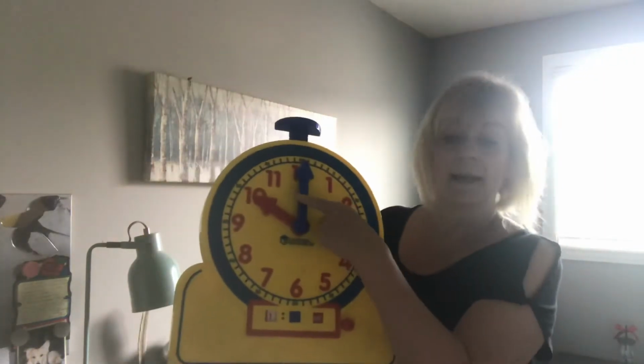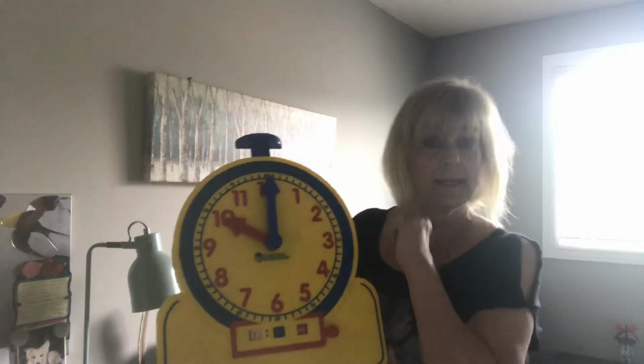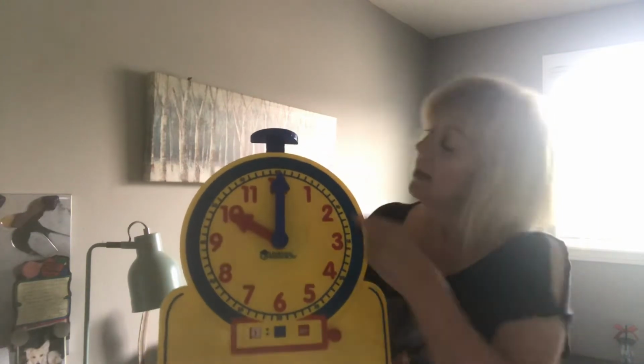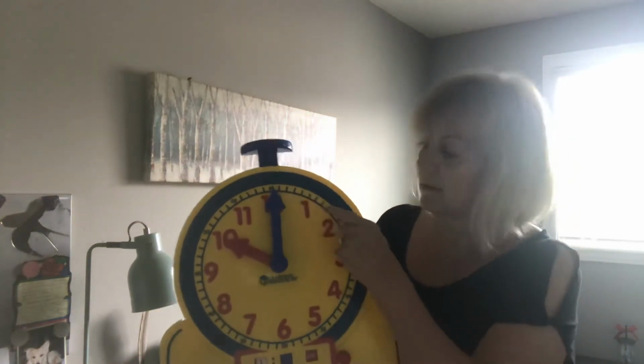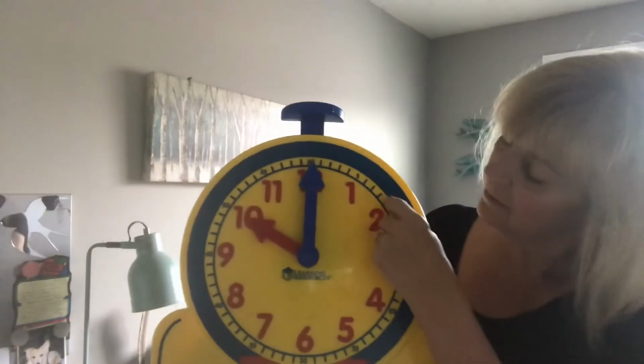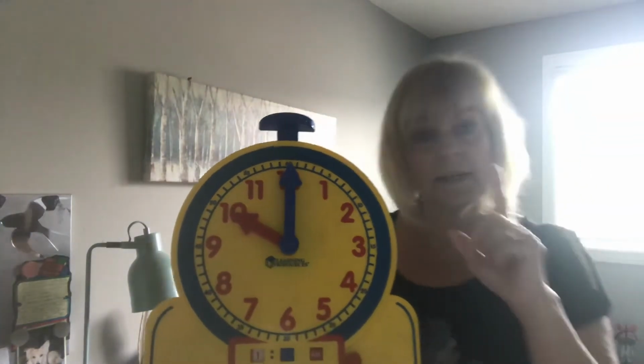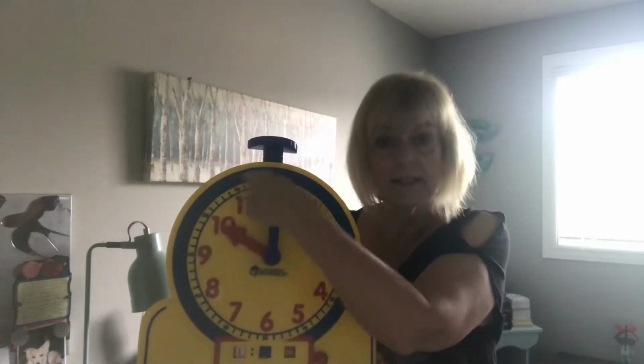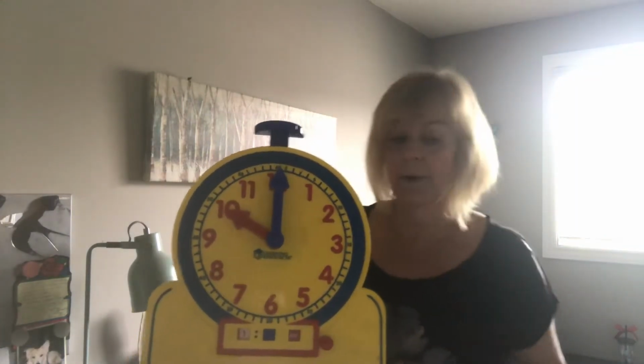So the minute hand travels 1 minute at a time. Do you remember how many minutes are in an hour? Think about it. If you said 60, you are correct. That's right. There's 60 minutes in an hour. And you know, each of these little blue lines here, you can see, represent 1 minute. And that shows us that there are 60 minutes in 1 hour.